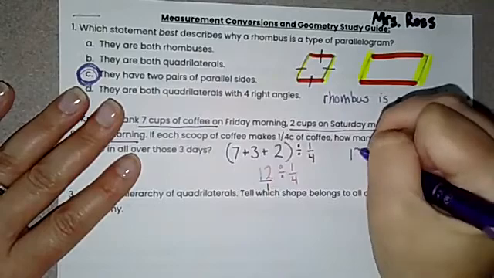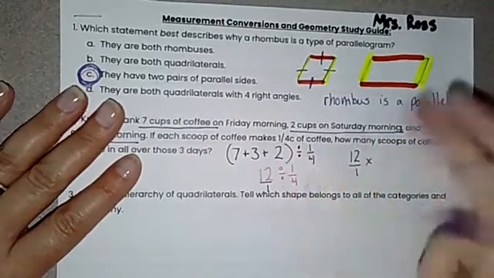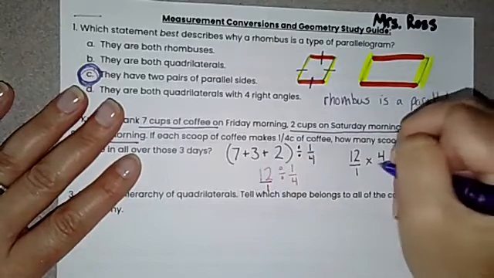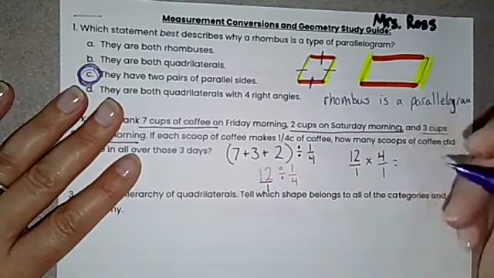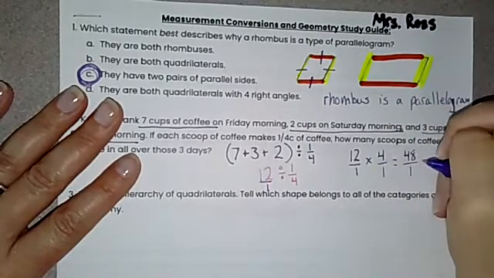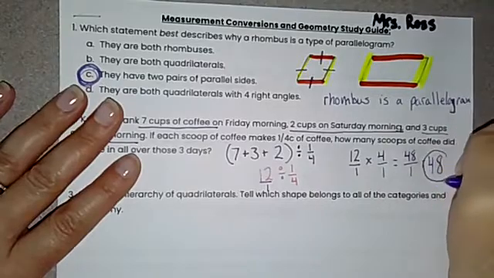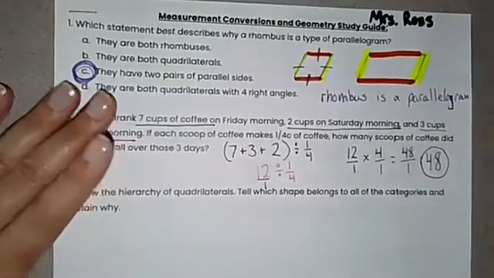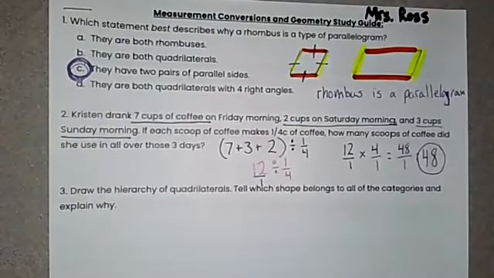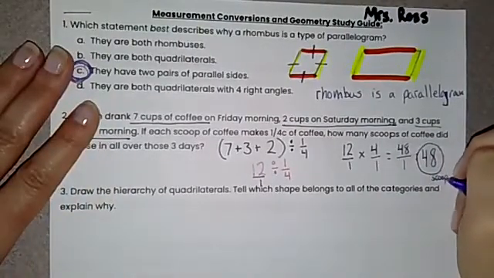So I'm going to keep the first fraction, change that to multiplication, and flip that over to 4/1. I'm going to get 12 times 4 is 48 over 1. It's going to take 48 scoops of coffee to make those 12 cups of coffee. That's a lot, 48 scoops. My goodness, hopefully the scooper is small.